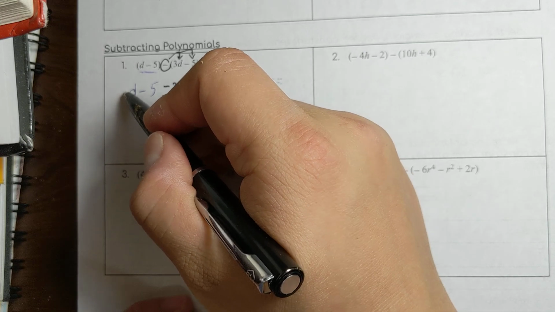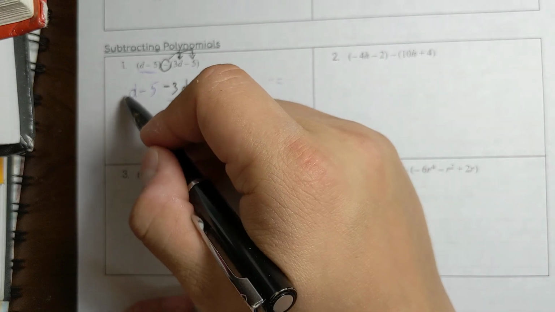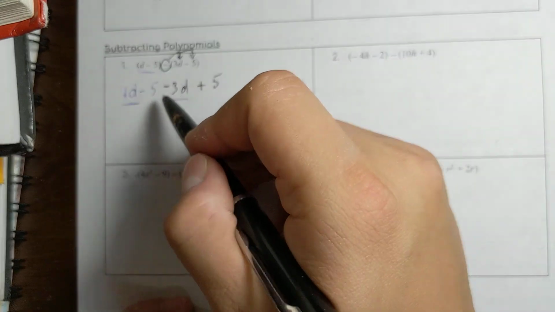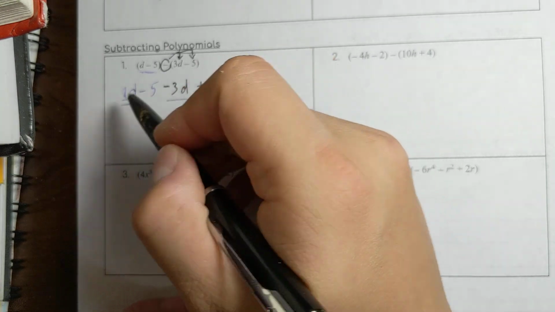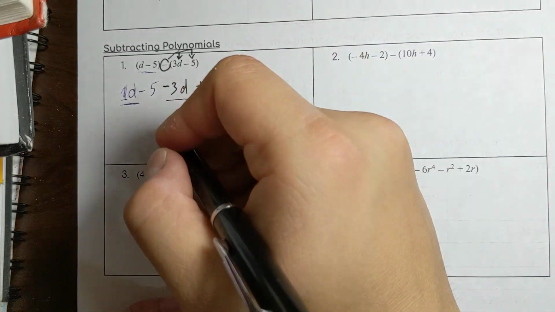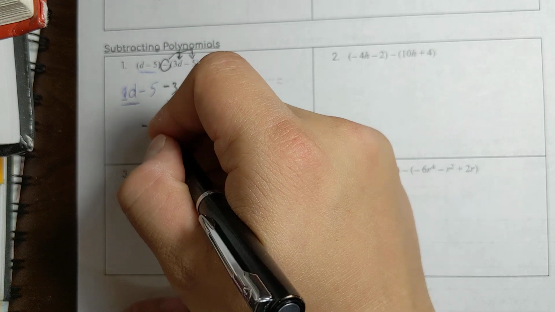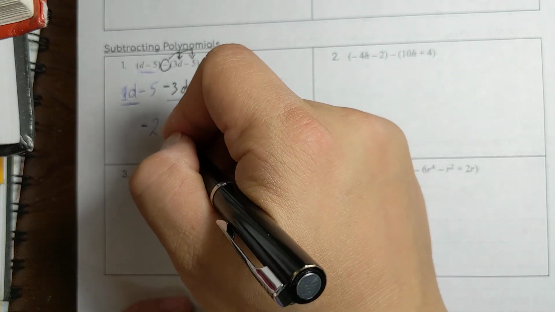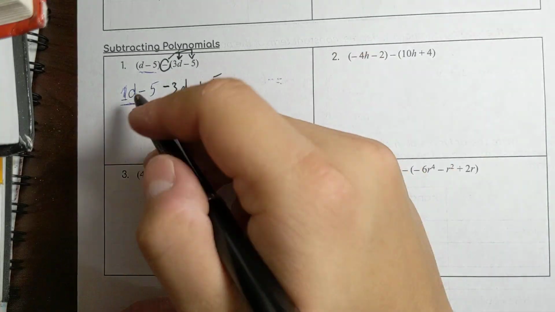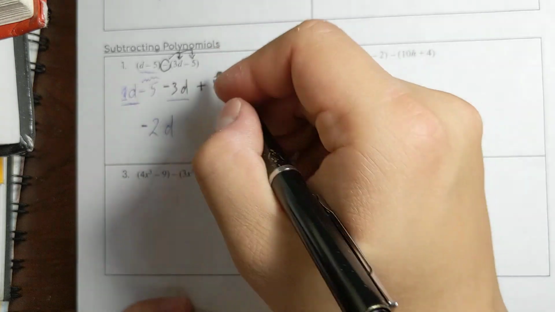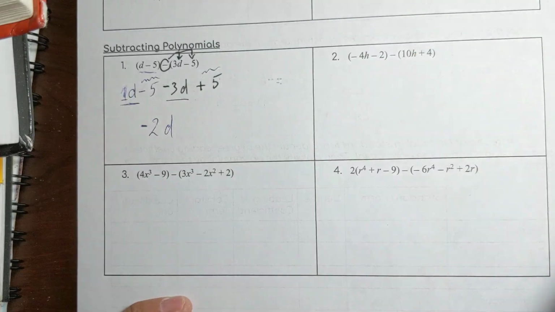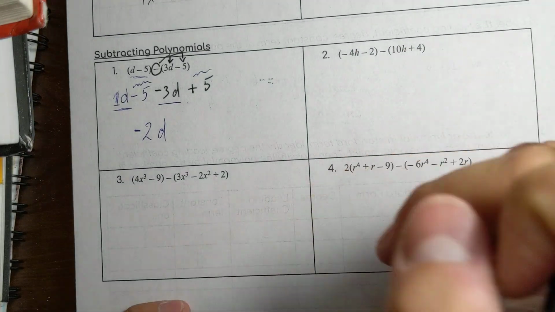You can assume there's a 1 in front of this to make your life much easier again. So 1d minus 3d. 1 minus 3 should be negative 2d. Negative 5, positive 5, gone. Nothing else.